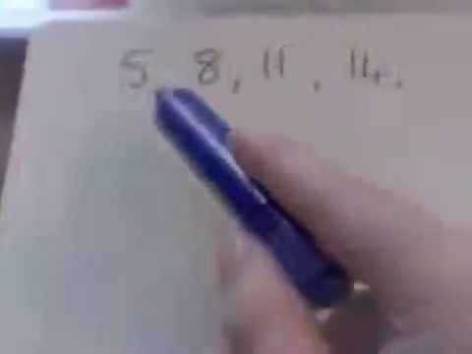Here's a sequence. First term is 5, second term is 8, third is 11, and the fourth is 14. Often in the exam you'll be asked to work out what the next term is. Well, the next term is the next number in the sequence. First thing you've got to identify is what it's going up in. Well, this one is going up in 3s. So obviously the next number would be 17. So we could fill that in immediately.